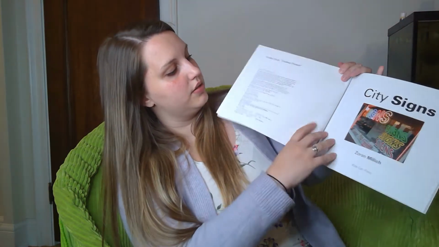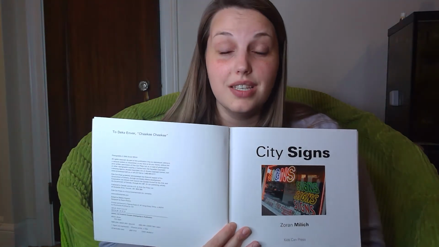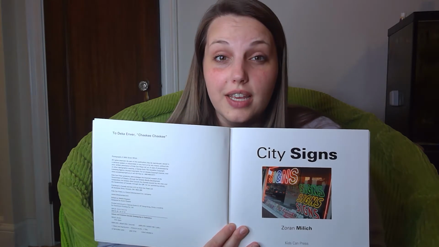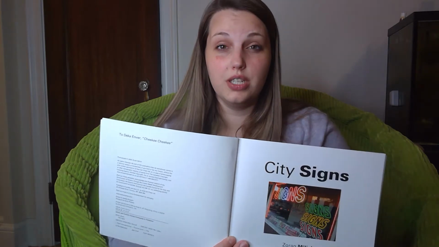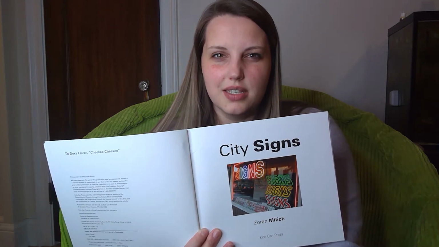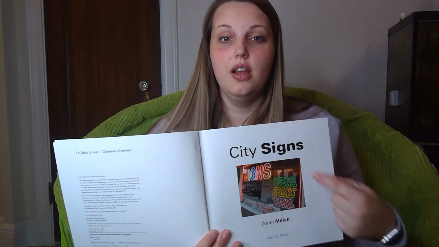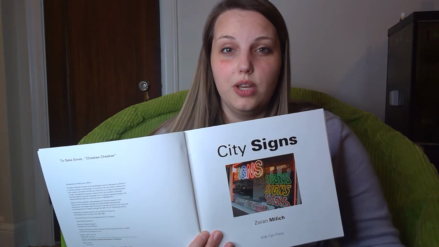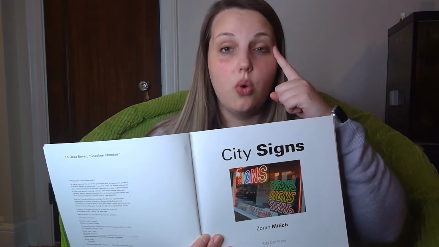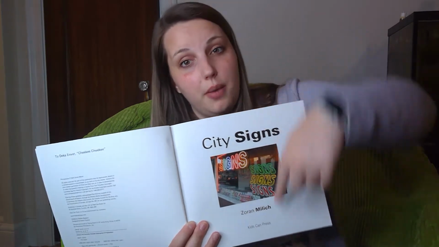City signs. Before we begin, this book doesn't have any words. There's no text. All there is, is pictures. So we're going to have to look at the pictures and decide what city sign this is. We're going to use our observation, use our eyes and observe the picture and see what things we notice about the picture. And then we can also use inferences, or use things that we have heard of or known in the past to help us make meaning.